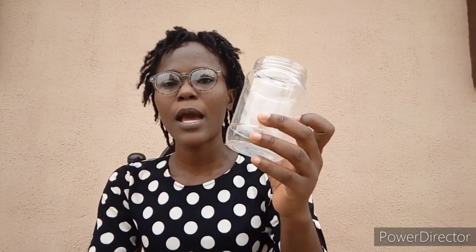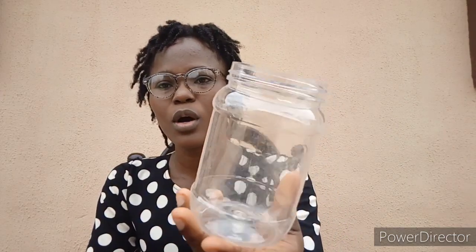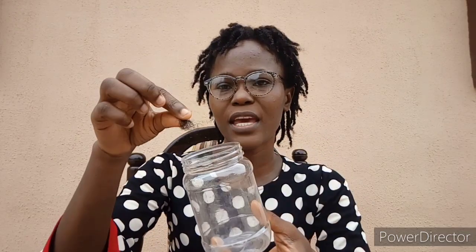When I say floating method, what you need to do is, I've got some strands of my hair. It doesn't have to be this much, just a little is enough. Then get a clear bottle, either glass or plastic, just for you to see what you are doing, and fill it with water. Then you put your hair inside and check if your hair is going to float or sink inside this water. So that is what I'll be doing now.